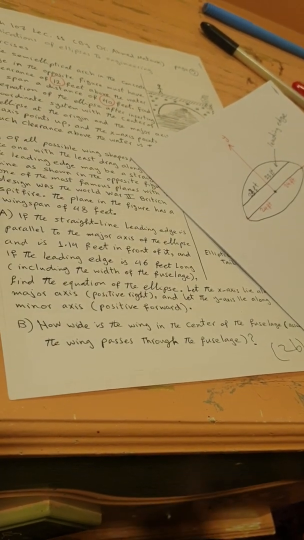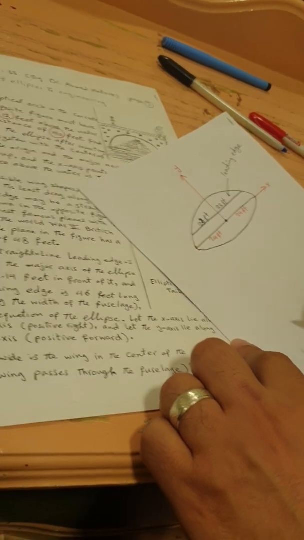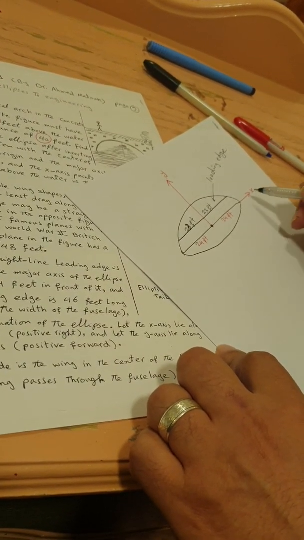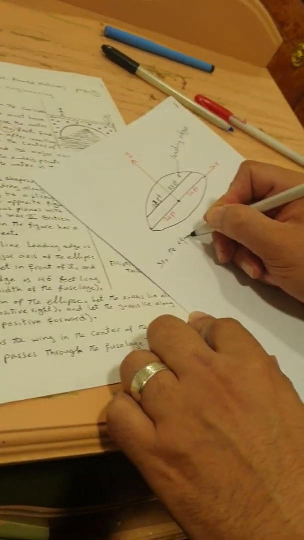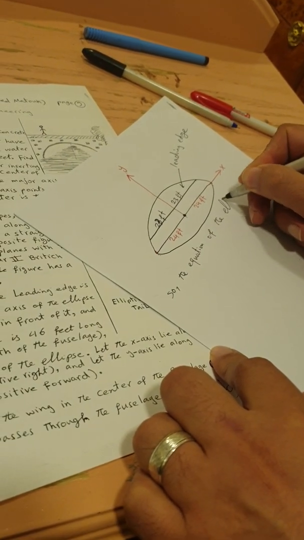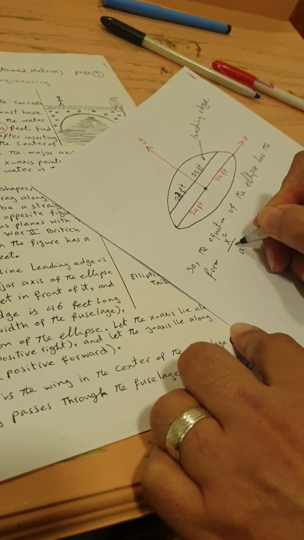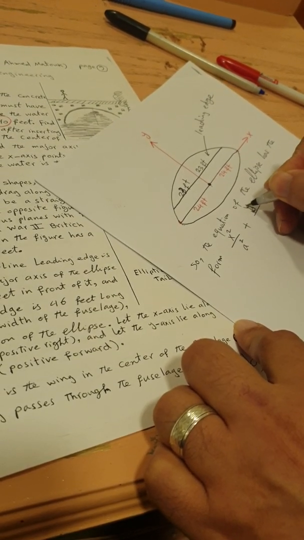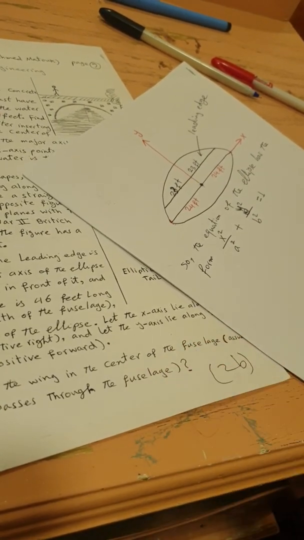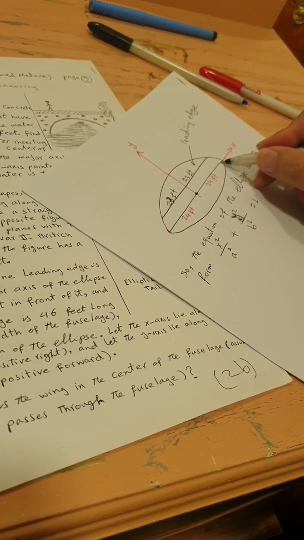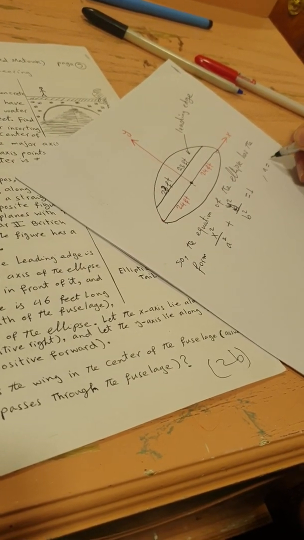Find the equation of the ellipse. First demand, we need to find the equation of this ellipse. We can consider the major axis lies on the x-axis, so the equation of the ellipse has the form x squared over a squared plus y squared over b squared equal 1. A here is equal to 24, because the major axis equals 48, the wingspan, so a is 24.